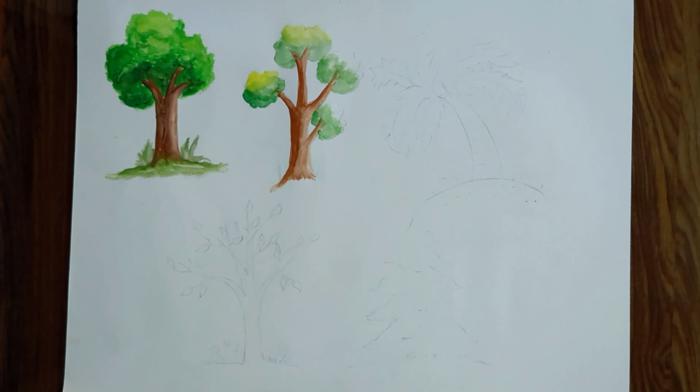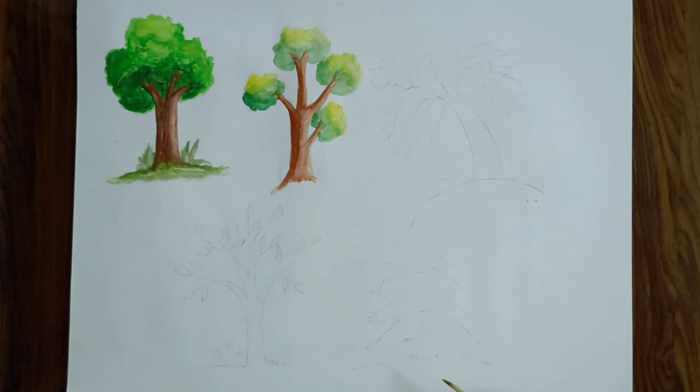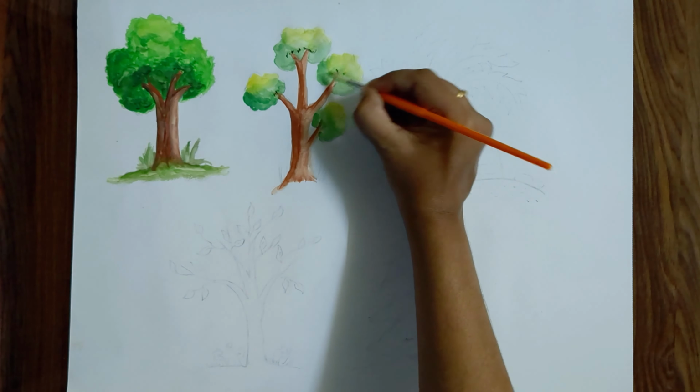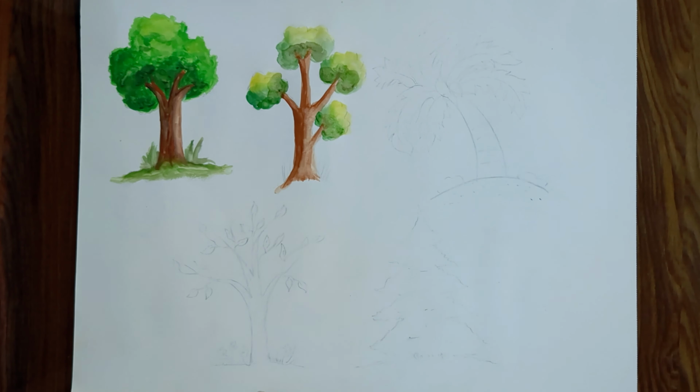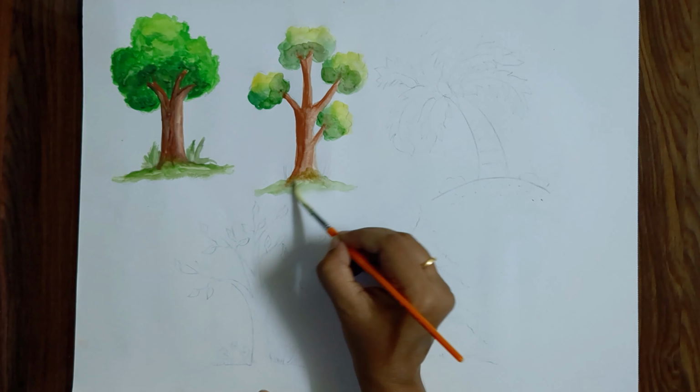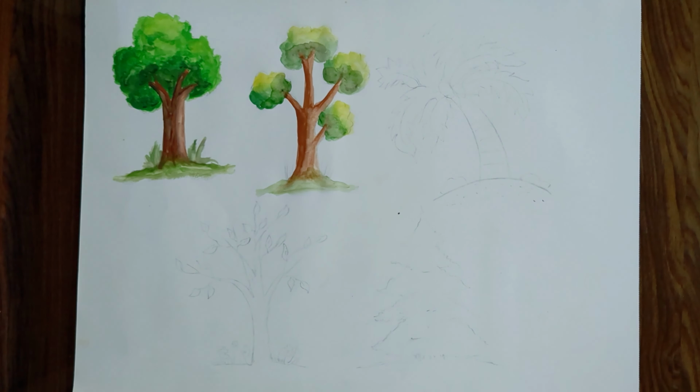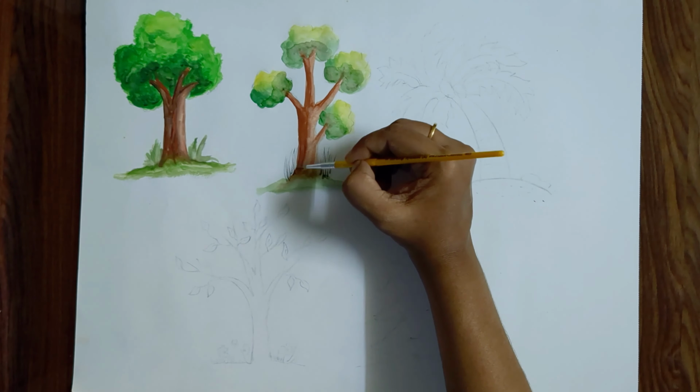If you observe, I'm painting in a very basic way without using much shading and highlight. But if you already know the basics of painting, you can always add your shading and highlight so that this drawing and painting of trees becomes more realistic.